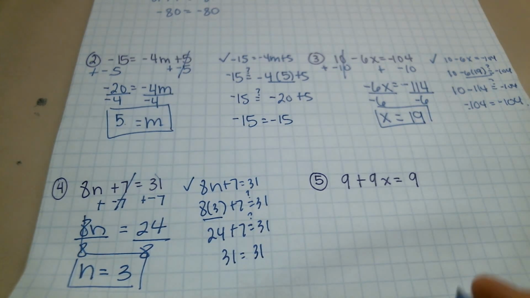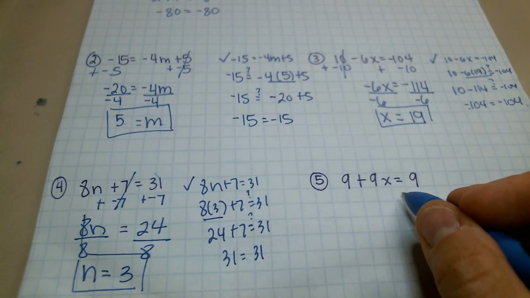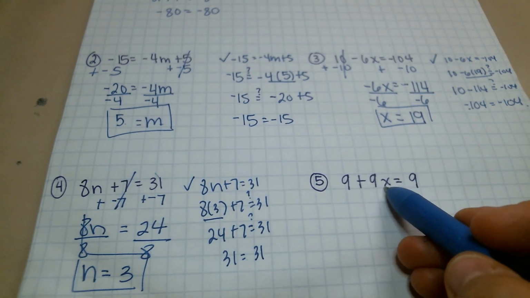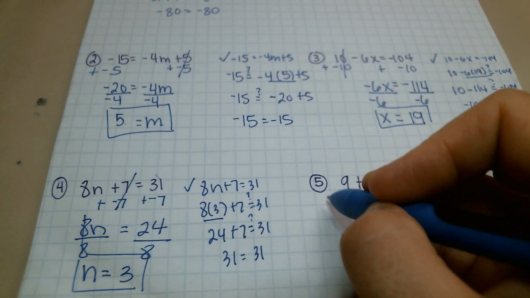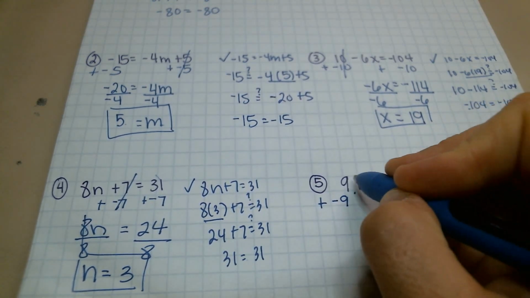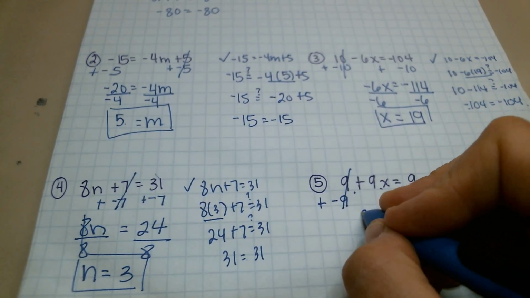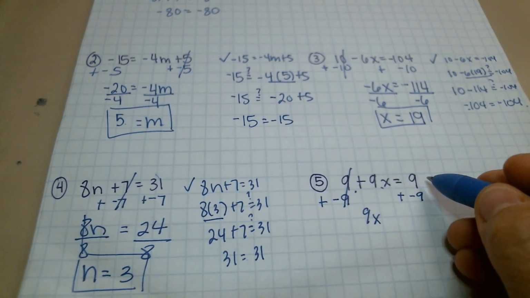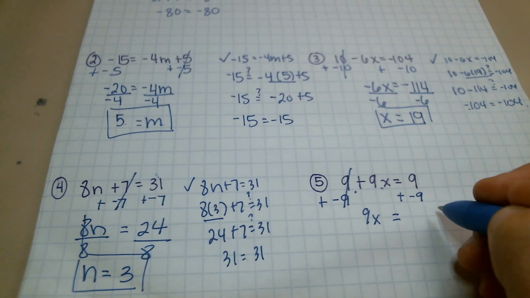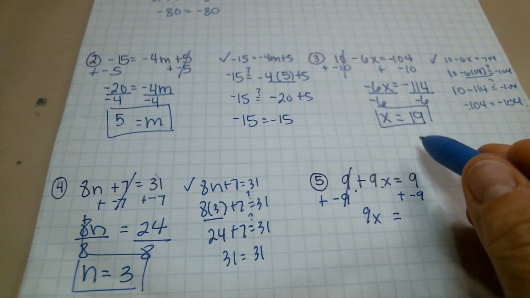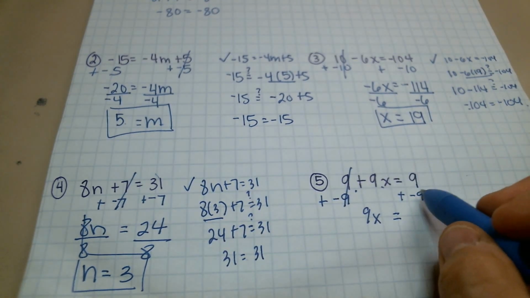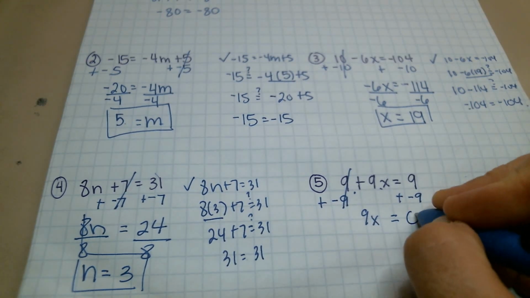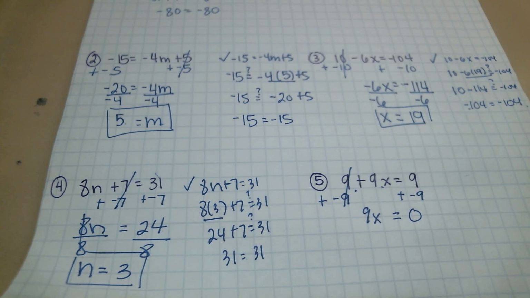All right, last one. So 9 plus 9x equals 9. Lots of 9s. Okay, on the left side of my equation, I've got my variable. 9 is my constant. I'm going to add the opposite of my constant. So that equals 0. I'm left with 9x. Add the same thing, negative 9, to the right side of my equation. Now, this confuses some students. Is it okay to get 9x equals, well, 9 plus 9 is 0? Is that okay? And the answer is yes.